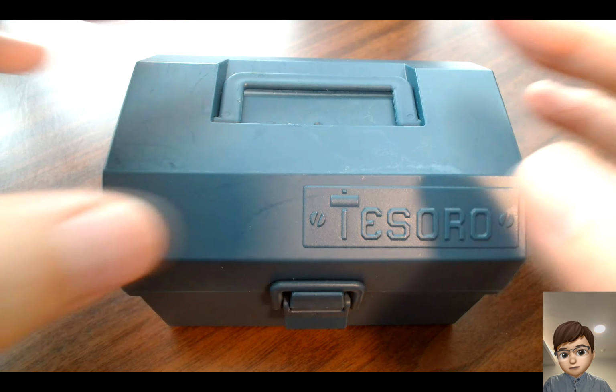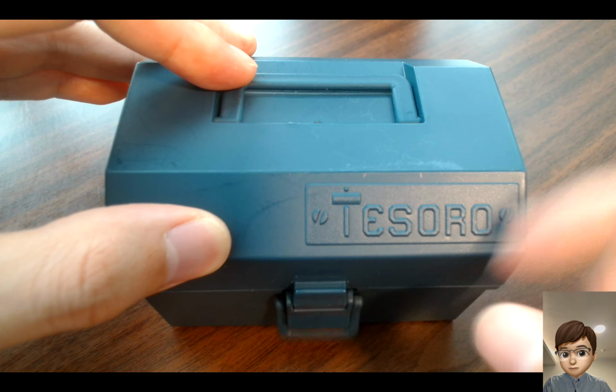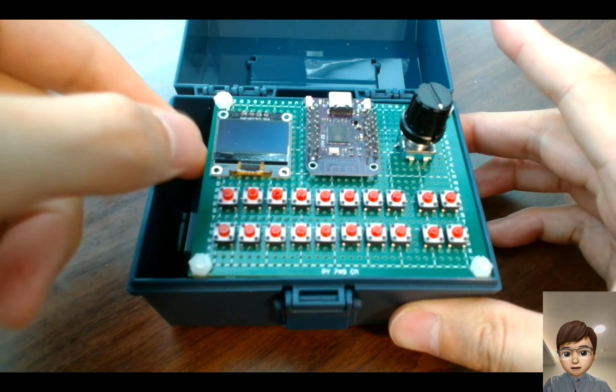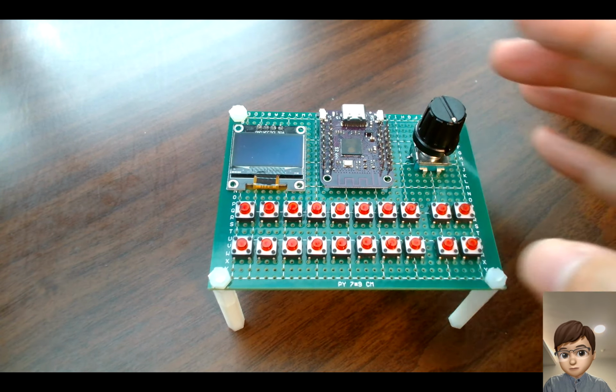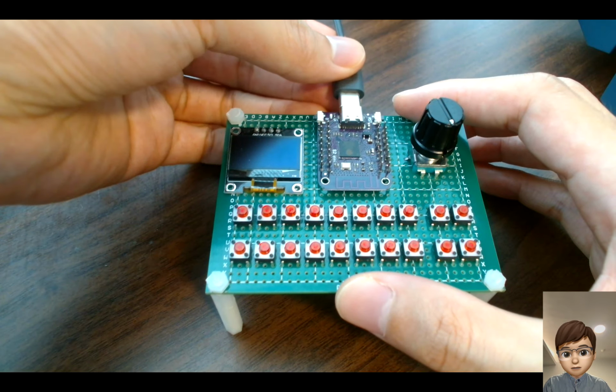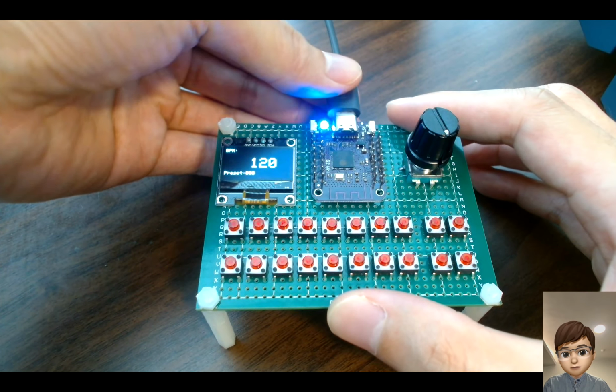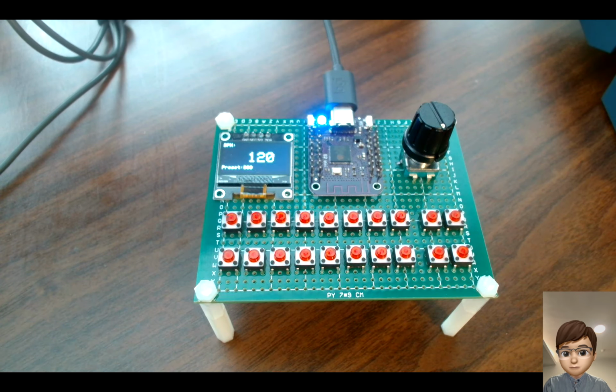Today I want to share a little project I made myself, a MIDI pedalboard. I will also show you how I'm using it with the REAPER DAW and the Helix Native VST to switch between the presets, snapshots, and the BPM.